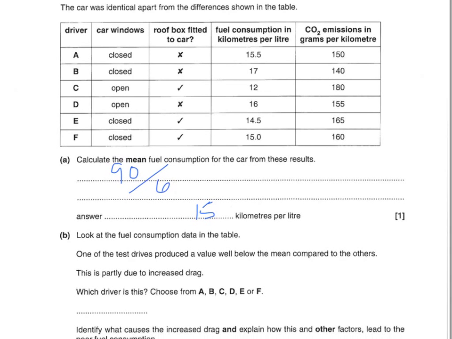Then it says, look at the fuel consumption data in the table. One of the test drives produced a value well below the mean compared to the others. This is partly due to drag. Which driver is this? And choose one of those.